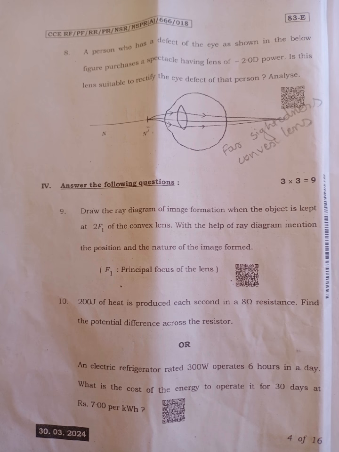And next, ninth question, you have to write the ray diagram. 10th one, 200 joule of heat is produced in each second in an 8 ohm resistance. Find the potential difference across the resistor. And the option for this question is, an electric refrigerator rated 300 watt operates 6 hours in a day. What is the cost of the energy to operate it for 30 days at 7.70 rupees per kilowatt hour?